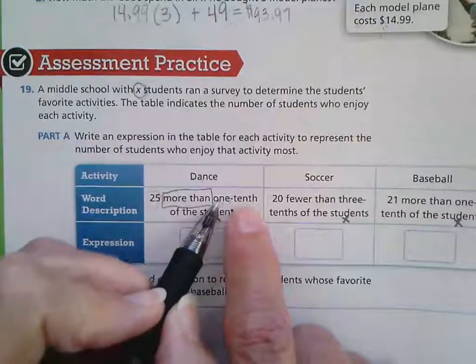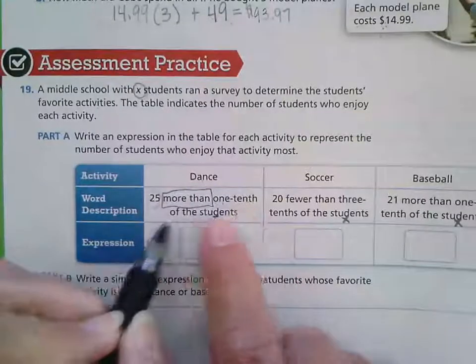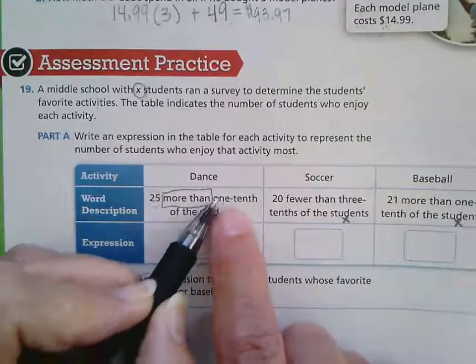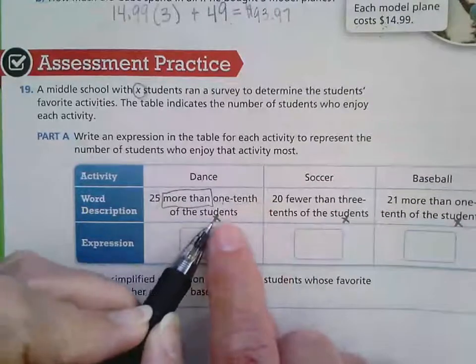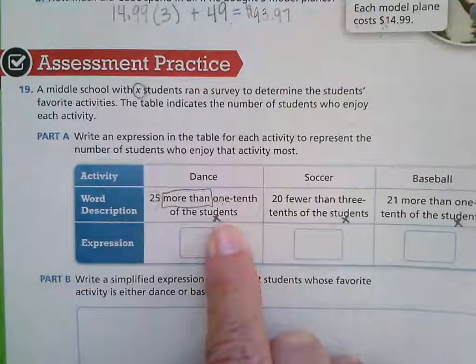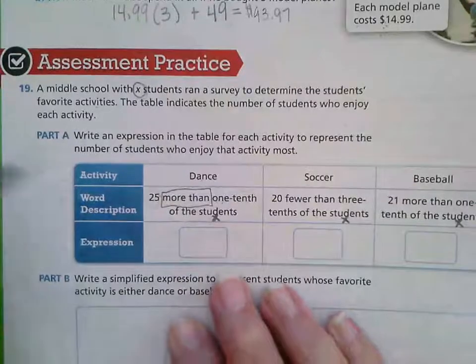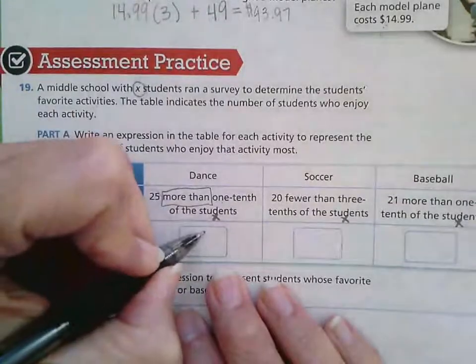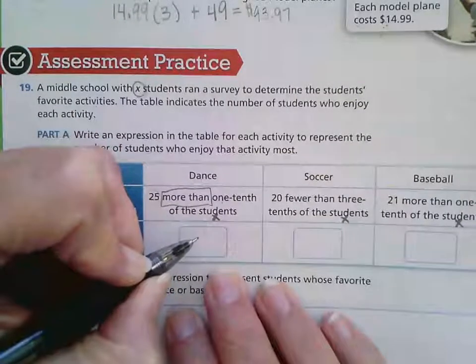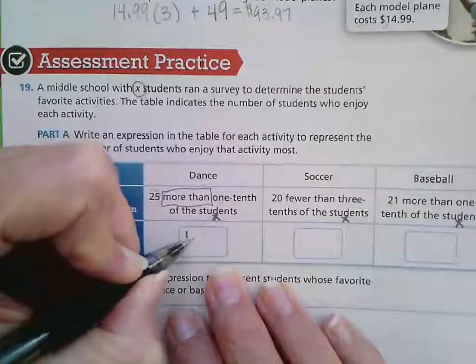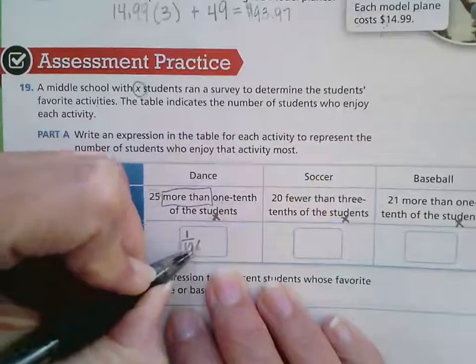So we need to write an expression that shows 1/10 of the students, or 1/10 of X. So we can choose to use a fraction or a decimal. So I'm going to write it both ways. First, I'm going to write it with a fraction.